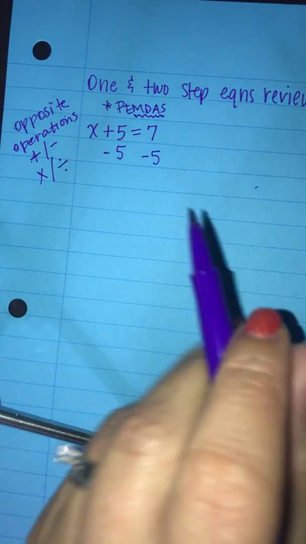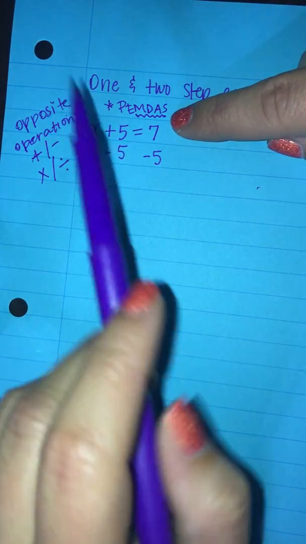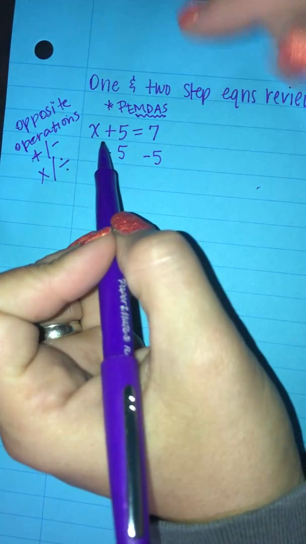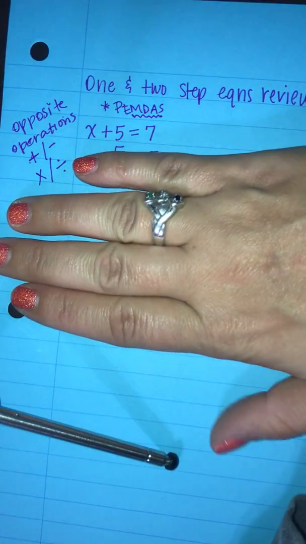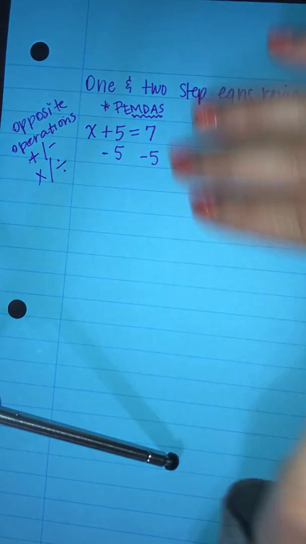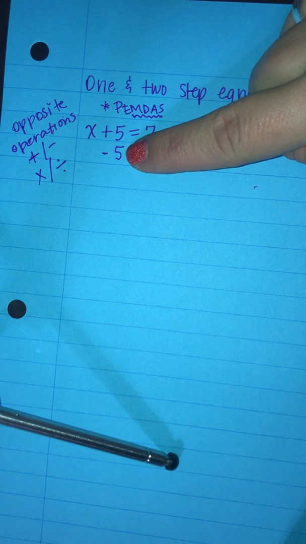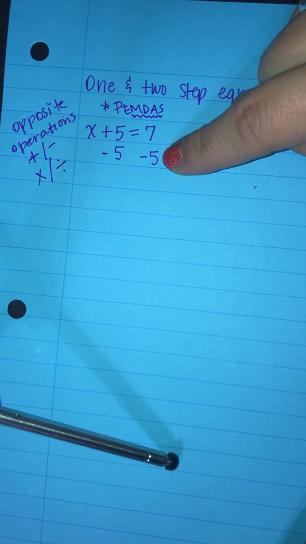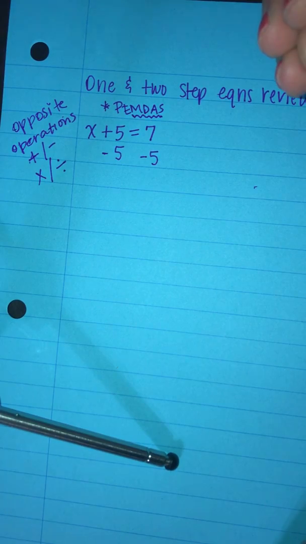Think of your equation on either side of your equal sign. Think of that as being a scale, okay? If this was a scale, and on this side we have x plus 5, this side we have 7. Right now, as that sits there, that is a balanced equation. That is a balanced scale. If we go taking something from this side, such as that 5, we have to take 5 from the other side so that it stays balanced. If we do something to one side, we have to do it to the other.